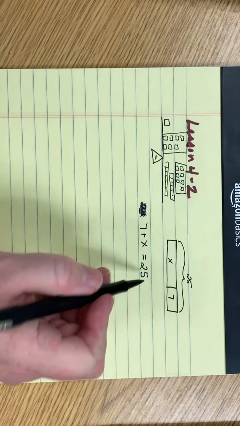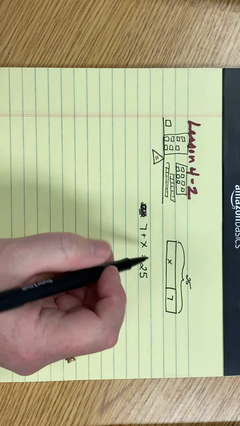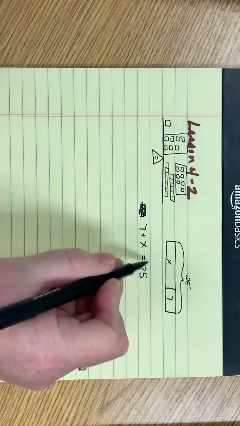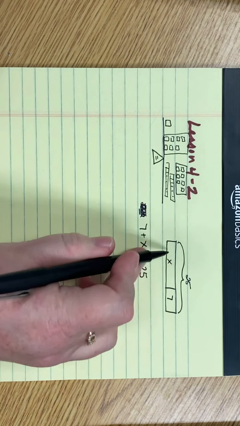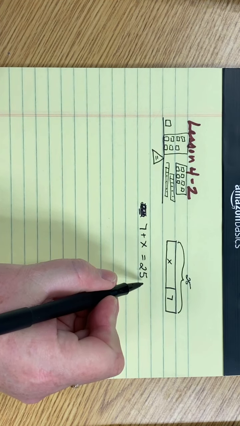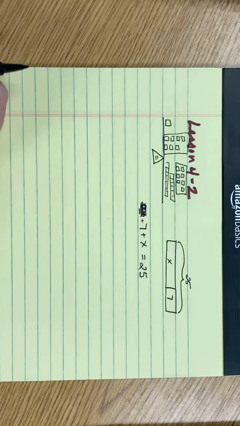So to be able to solve this, we have to keep our balance. And so we know that we are going to subtract this. We're going to subtract 7 from 25 to get that x, right? So to do that, we're going to put it on our equation. We're going to pretend that this is like a positive 7. And I know we haven't really talked about a lot of positive and negative numbers yet, but you guys get the understanding of this.